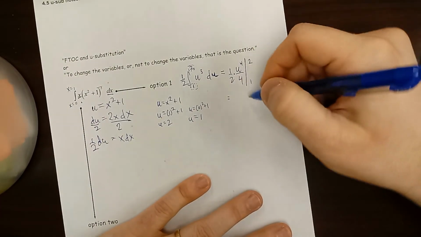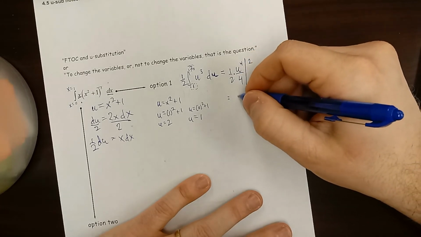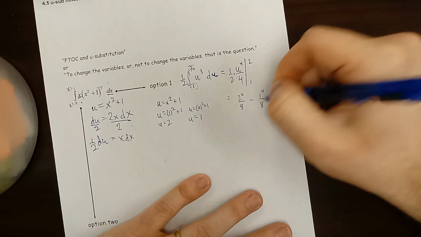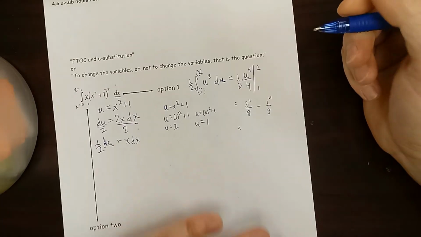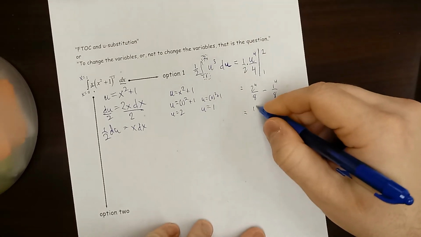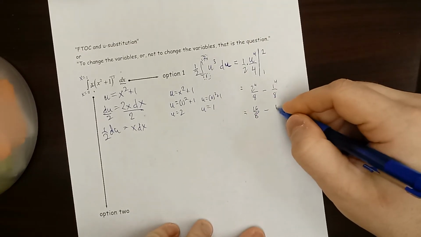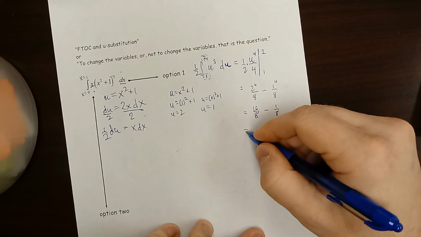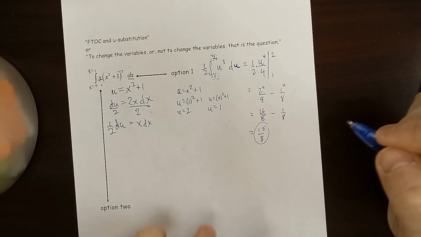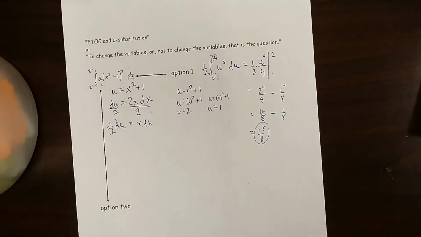So that's u to the 4th over 8, right? So that's 2 to the 4th over 8 minus 1 to the 4th over 8. And we get 2 to the 4th is 16, and 1 to the 4th is still 1. So we get 15/8. It's a really elegant way to do the problem.